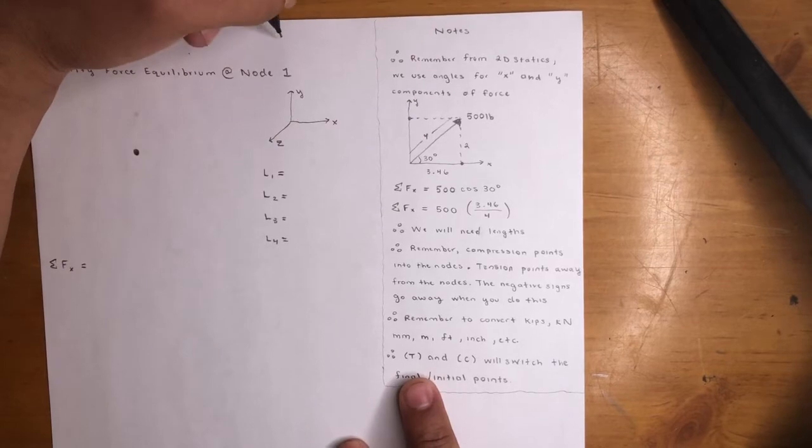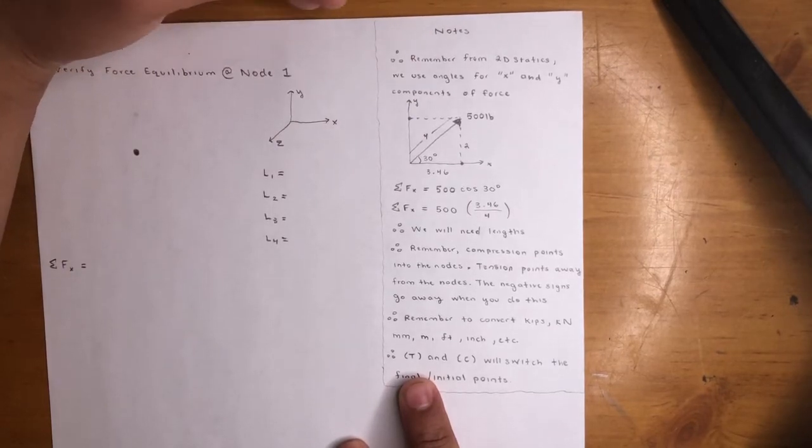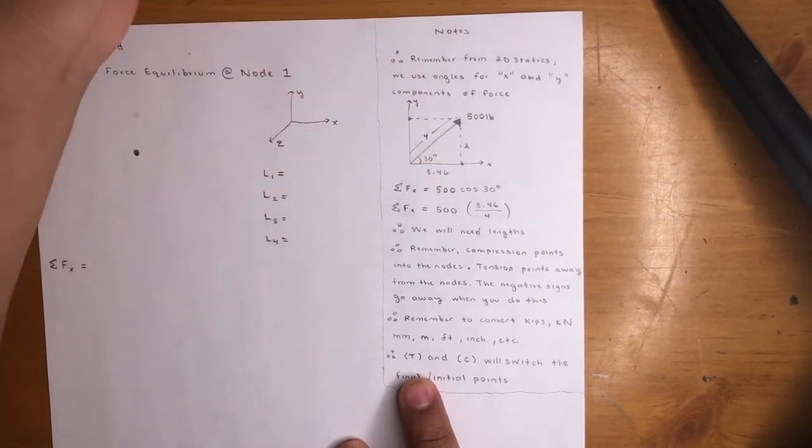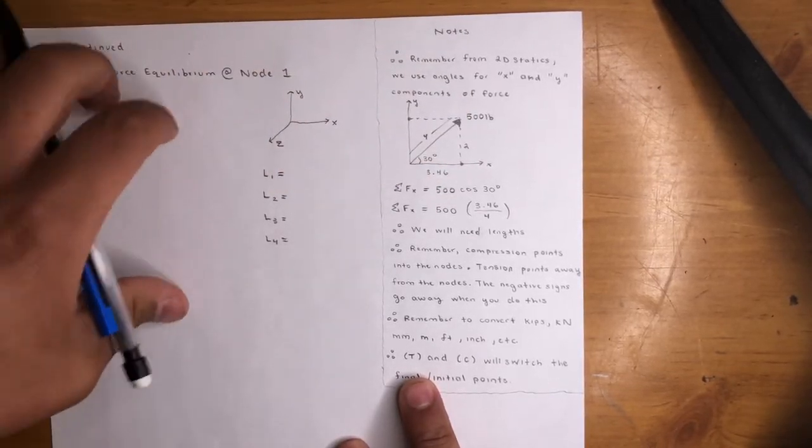Because you know how cosine of theta is equal to adjacent over hypotenuse? So you either use one side of the equal sign or the other. That's all it is, right? So it's kind of the same thing that we're going to be applying here.